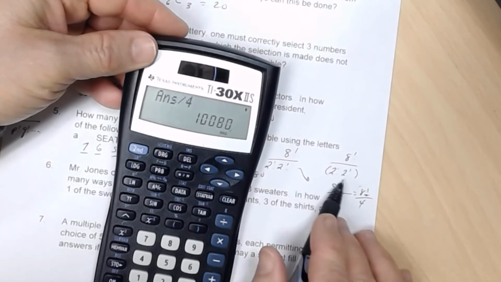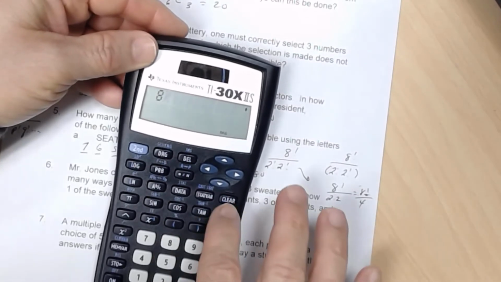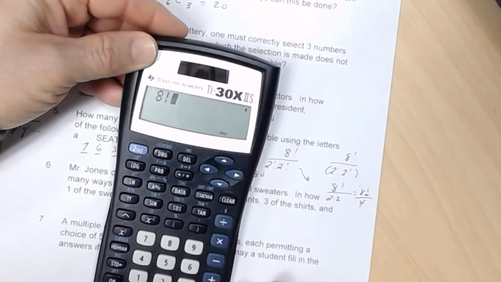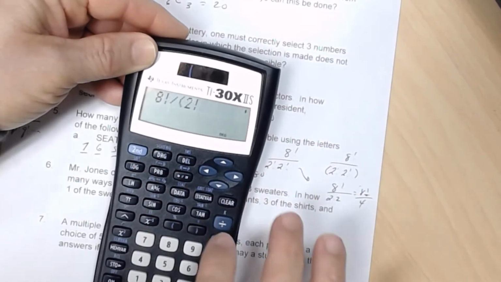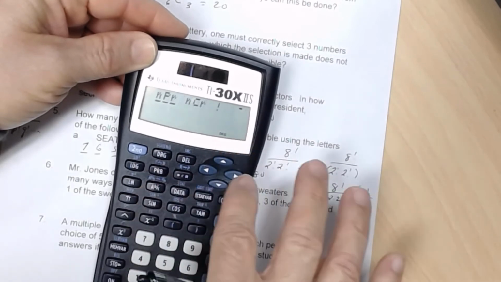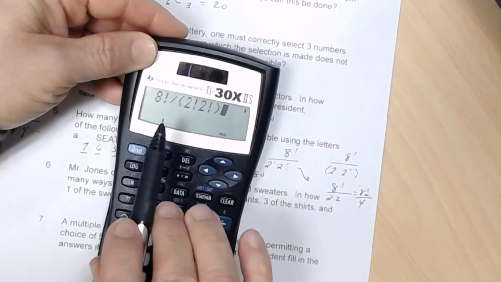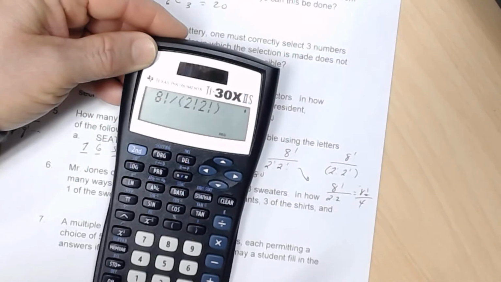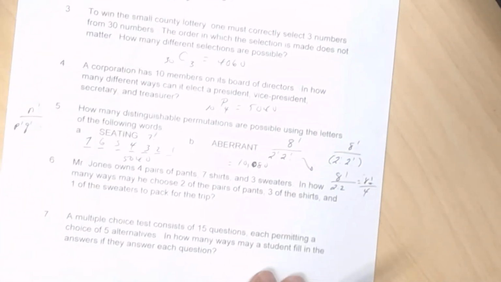Just make sure you put the denominator in parentheses. So you're going to say 8 factorial, just like that, divided by parentheses 2 factorial times 2 factorial, close the parentheses. See how that looks? 8 factorial divided by, in parentheses, 2 factorial times 2 factorial. Press equal, and you get the same thing. Okay? All right, so that's number 5.